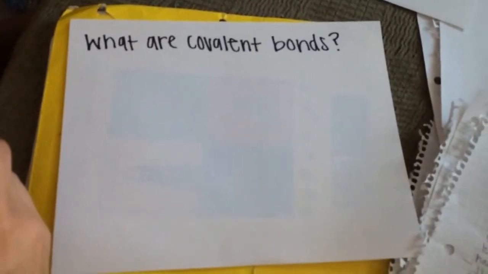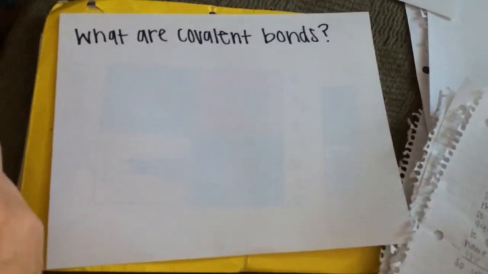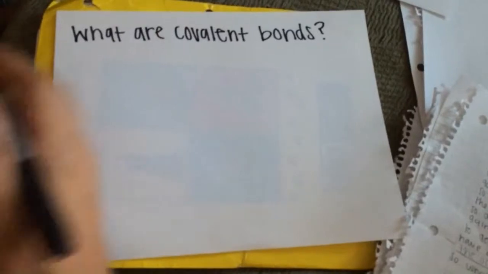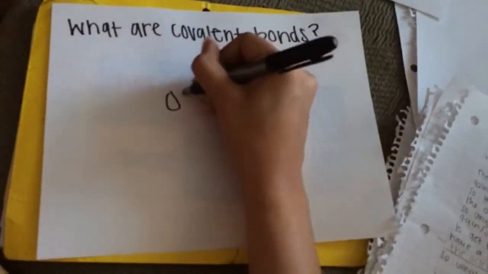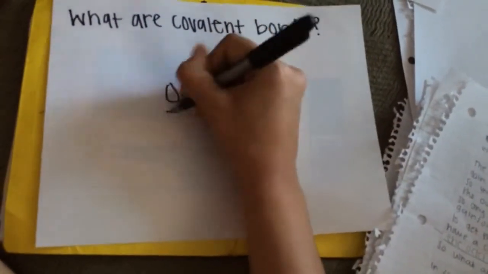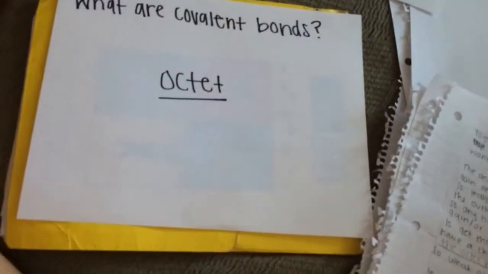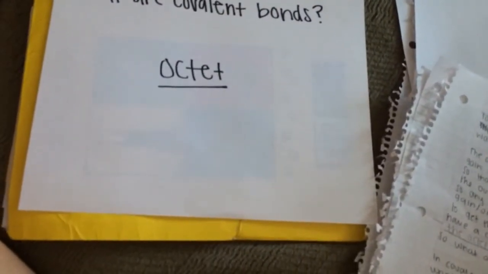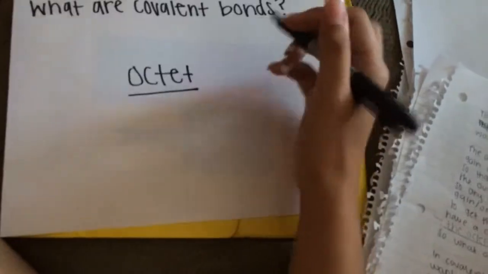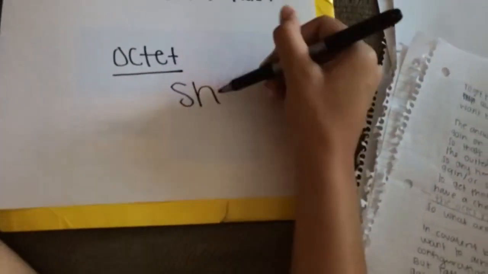What are covalent bonds? In covalent bonds, atoms still want to achieve a noble gas configuration, the octet rule. But rather than losing or gaining electrons, atoms achieve an octet by sharing electrons.